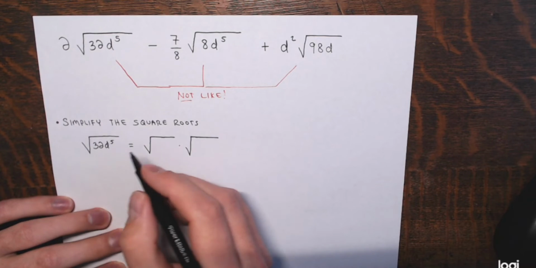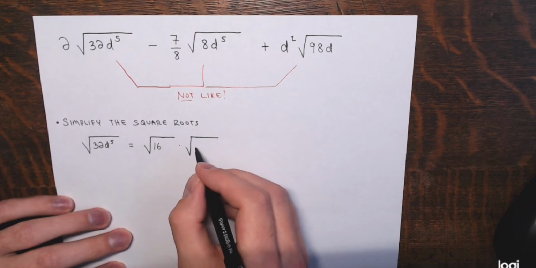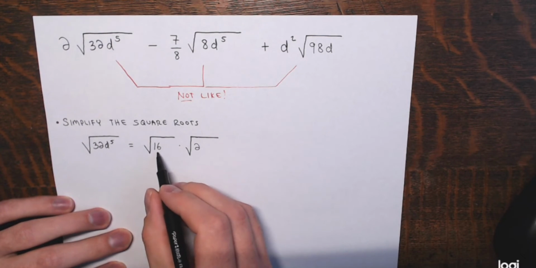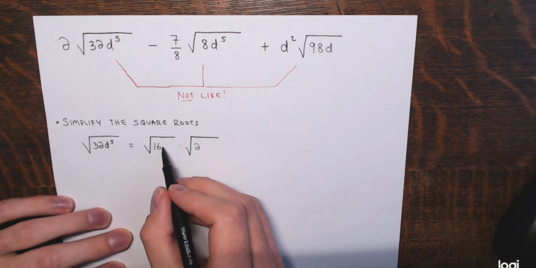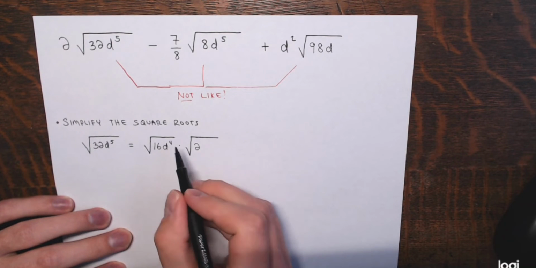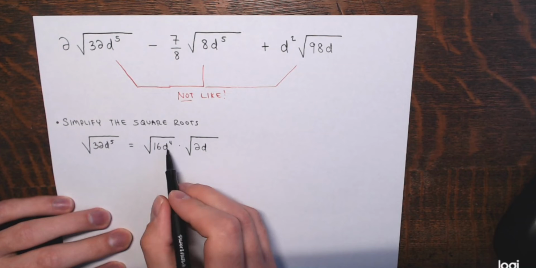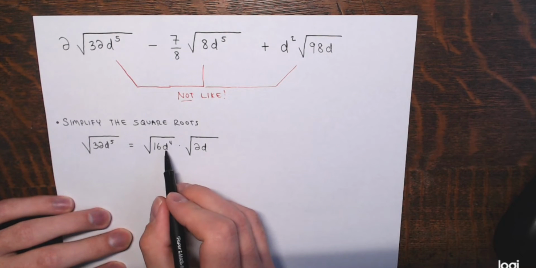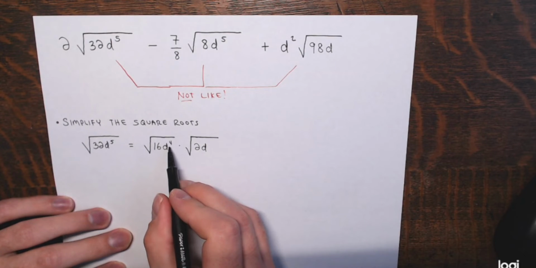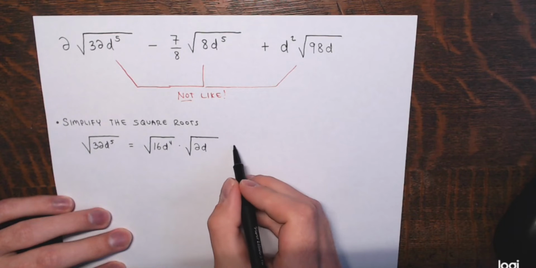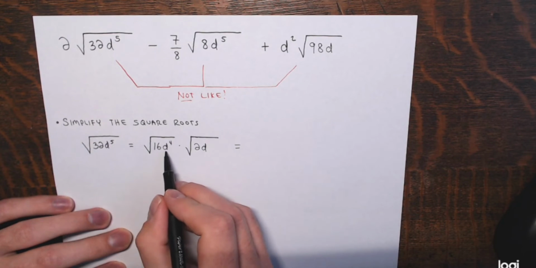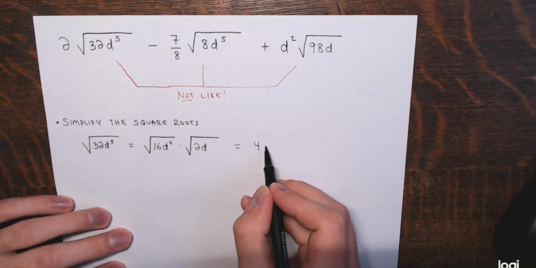32 is 16 times 2. Right? 16 is a perfect square. That's 4 squared. 2 is not. And then d to the 5th I can break up as d to the 4th times d. d to the 4th is a perfect square. That's d squared squared. Anything to an even power, like I said, is a perfect square. And d to the 1st is not. And the square root of 16d to the fourth would be 4d squared.